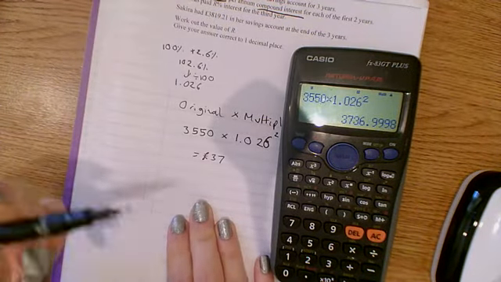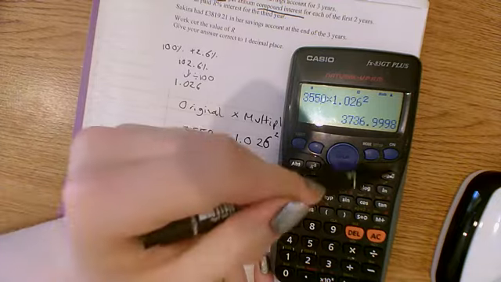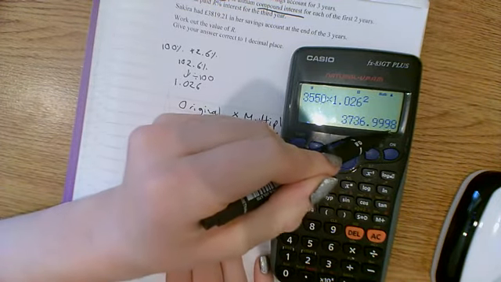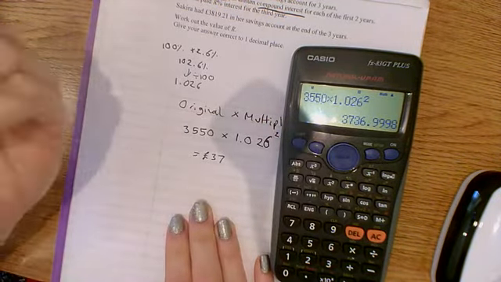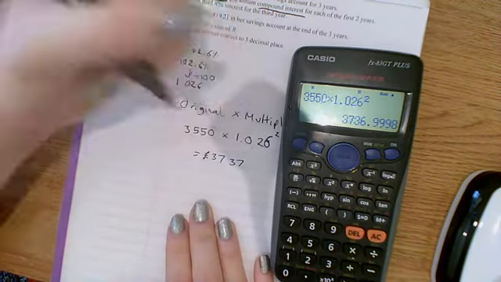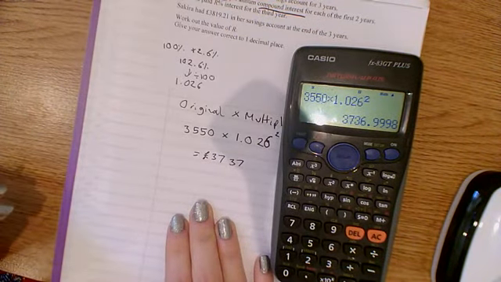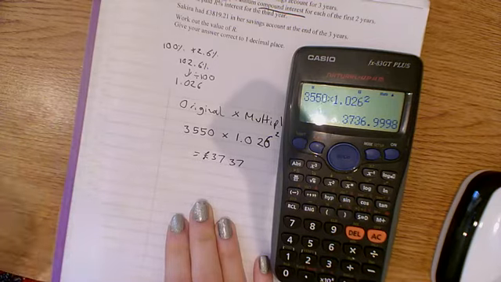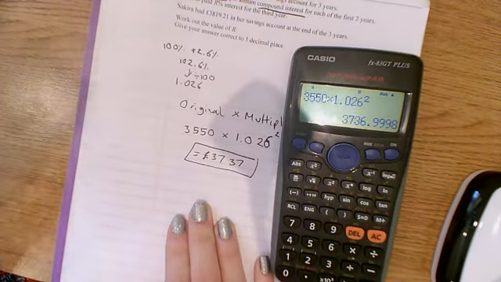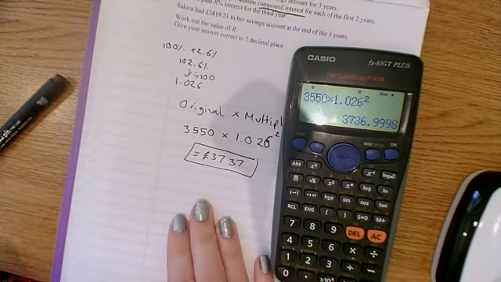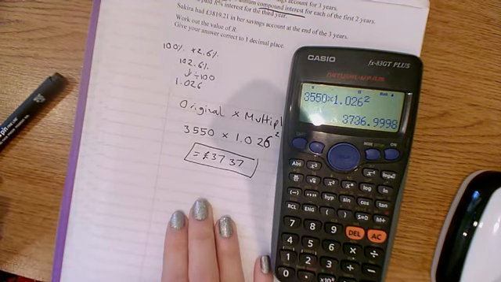3,730, and then we want to round money to 2 decimal places. But if I round up here, that 9's, it's all just going to round up to the nearest whole number. So I can round that to 3,737. Okay, so at the end of the 2 years, she's got £3,737 in her account.